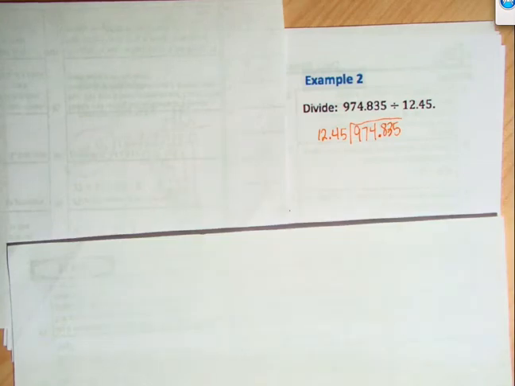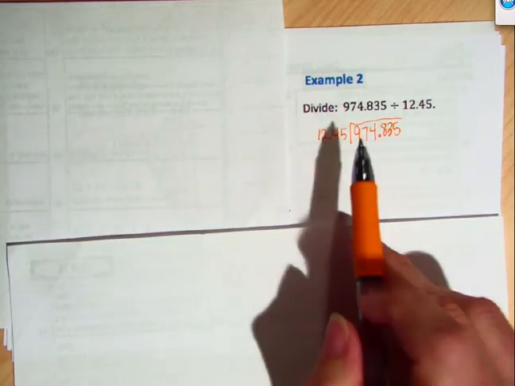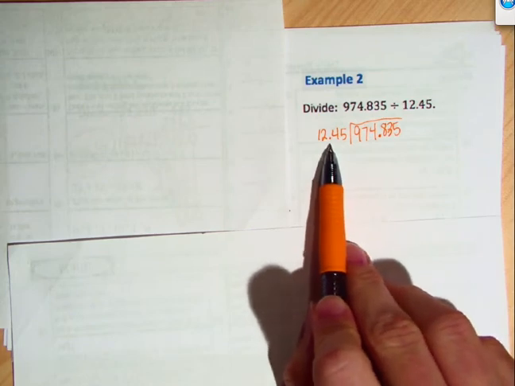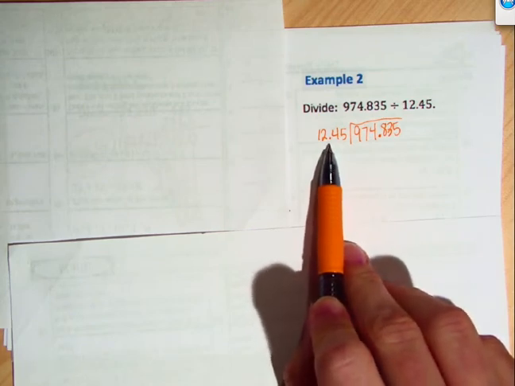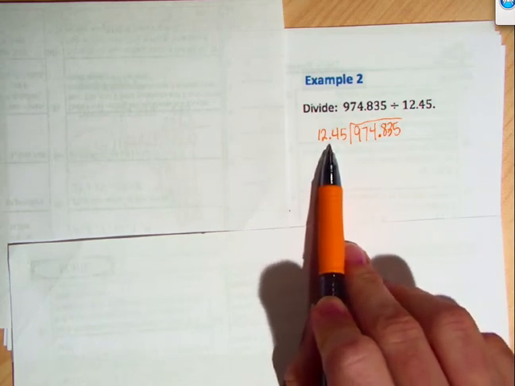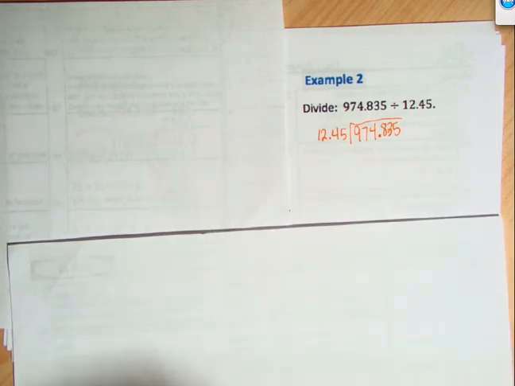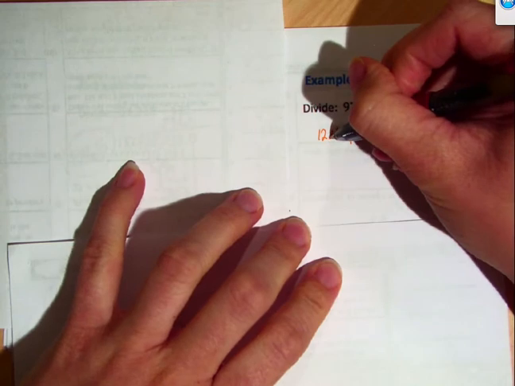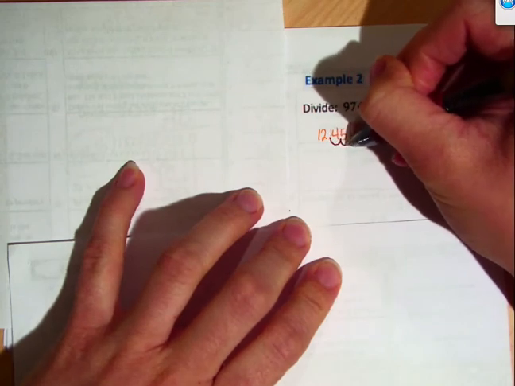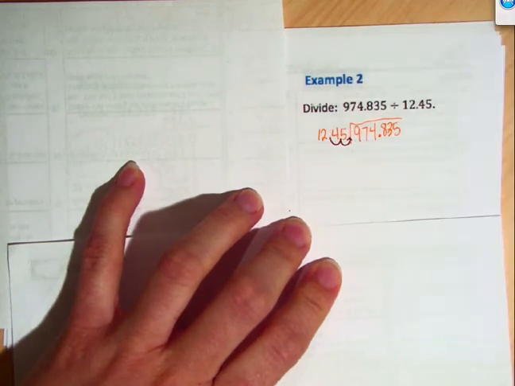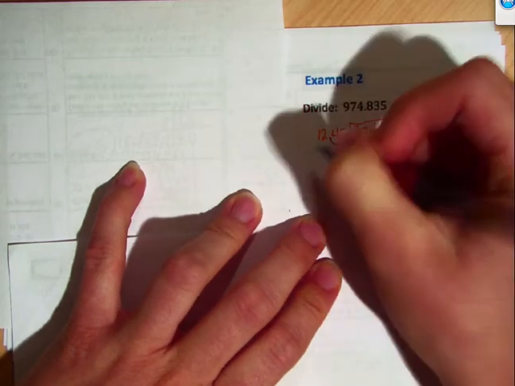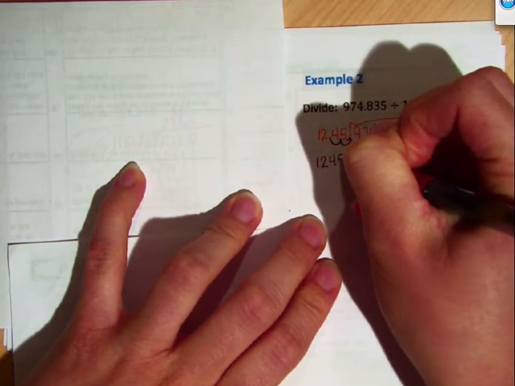Sometimes when we divide, our numbers begin with decimal numbers. And when that happens, we need to change the way we start our problem. So let's take a look. 974.835. Now, when we divide, we cannot have a decimal number in the divisor. It will not work. It will just cause us a big headache. So what we need to do is change this number into a whole number. To do that, I'm going to move the decimal over 2 places to the right. And that'll make it a whole number.